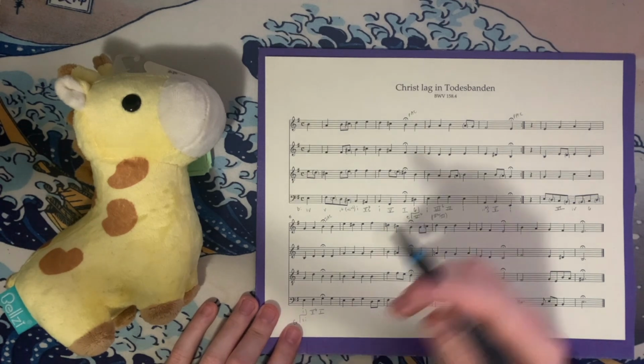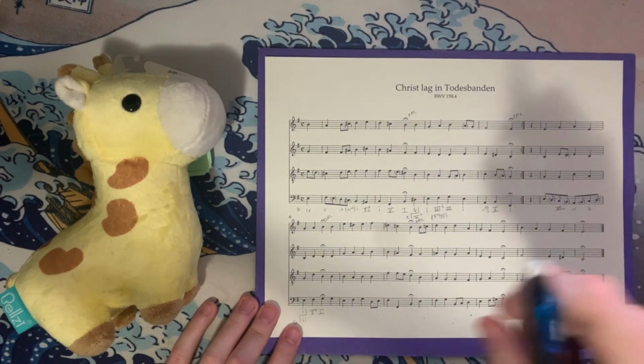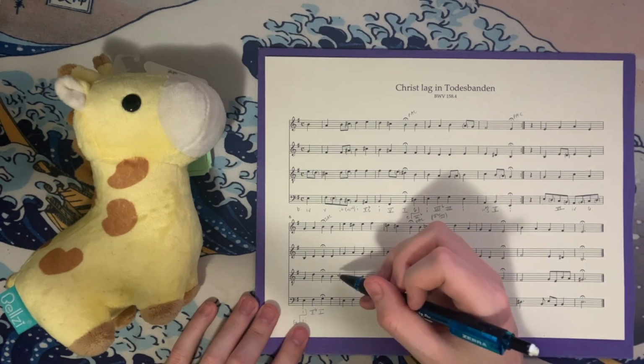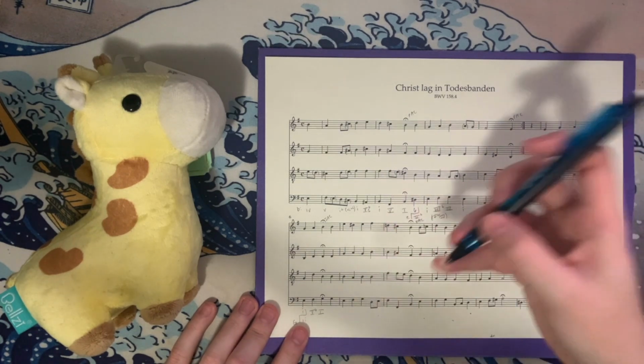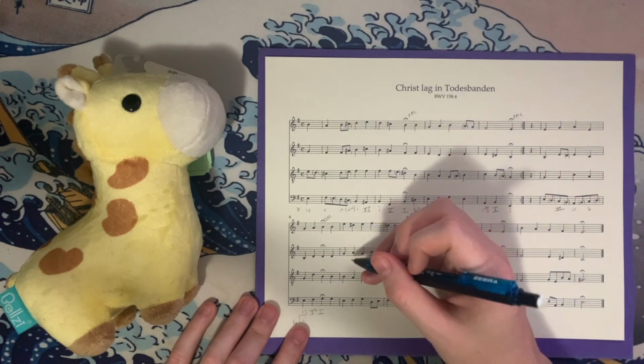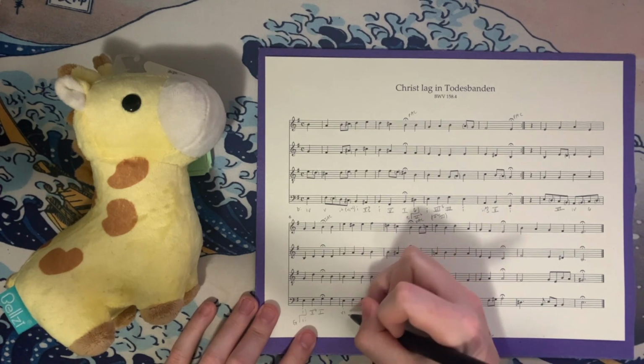Alright, moving ahead, we have a perfect authentic cadence in the key of B minor, but I think we go to B minor via E minor, which is kind of interesting. We have G, B, D, and B, which is another G major chord, no need to reanalyze. We then have E, B, G, and E, which is E minor in root position, or a 6 chord.